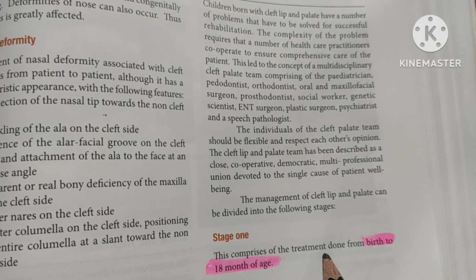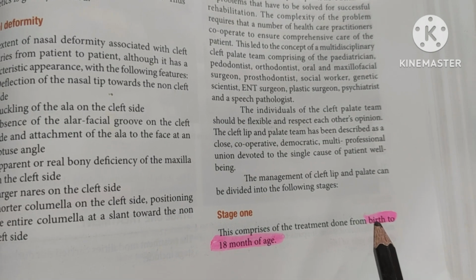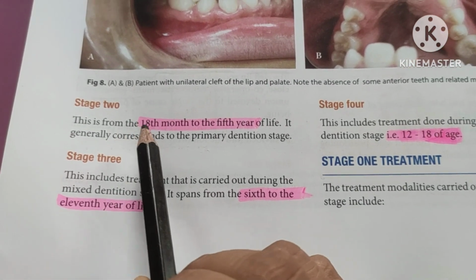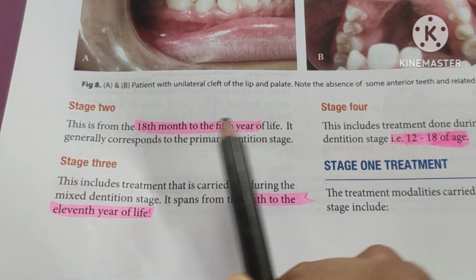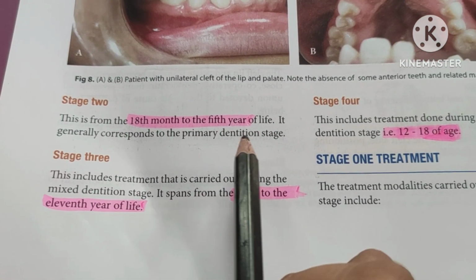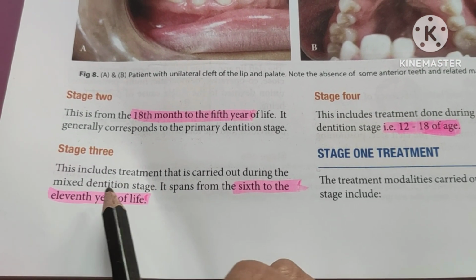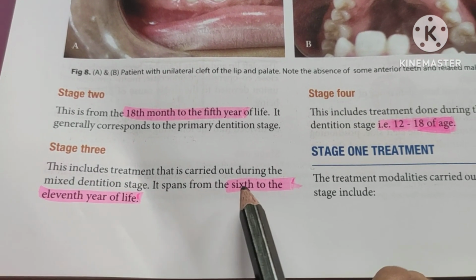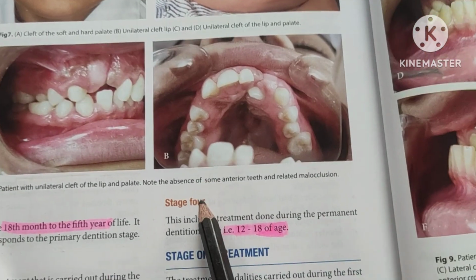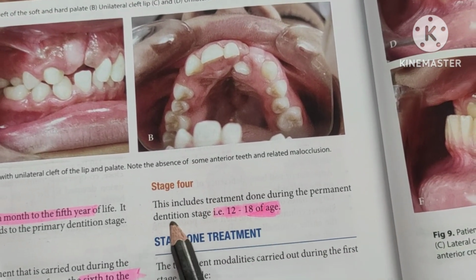Stage 1 comprises the treatment done from birth to 18 months of age. Stage 2, from 18 months to the 5th year of life, generally corresponds to the primary dentition stage. Stage 3 is the mixed dentition stage, from the age of 6 to the 11th year of life.